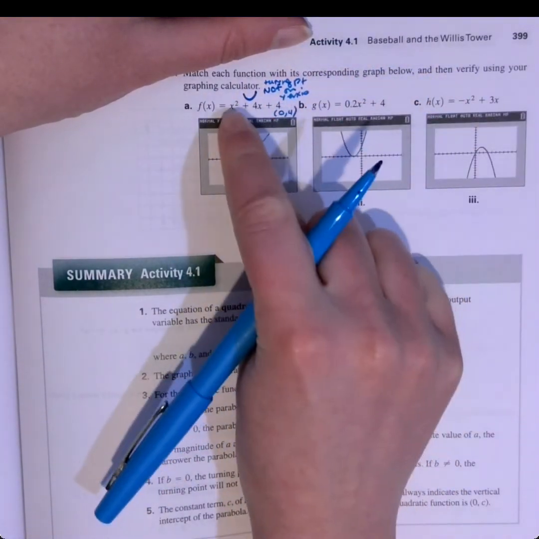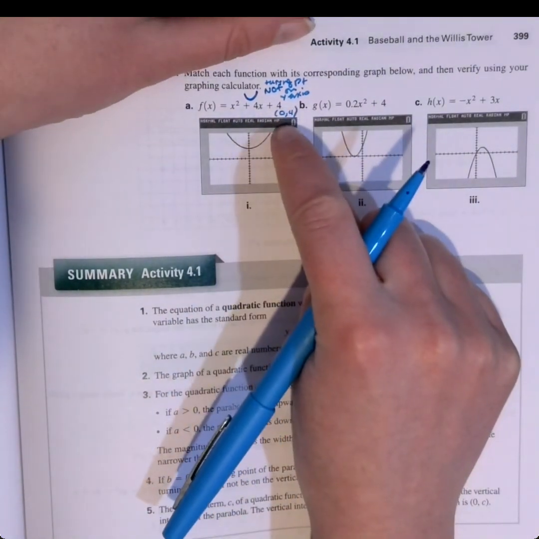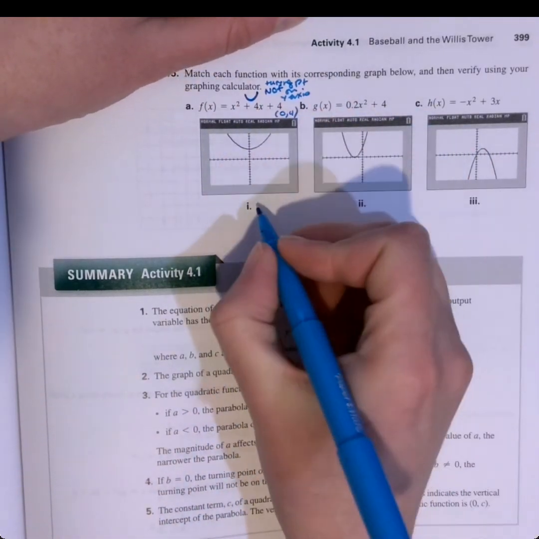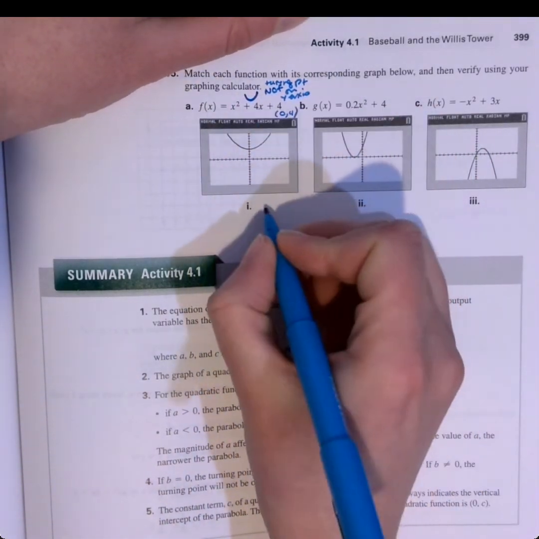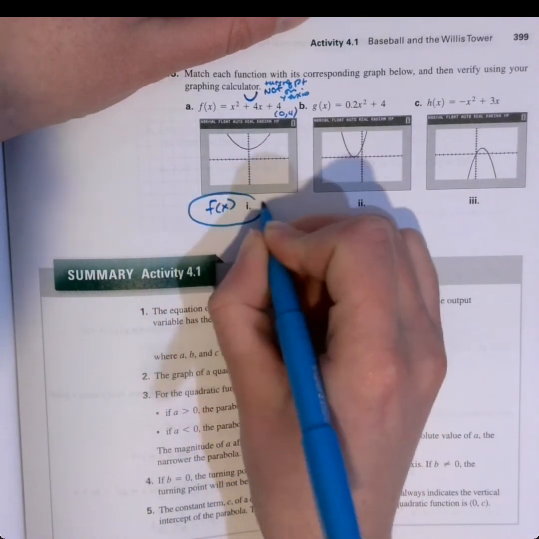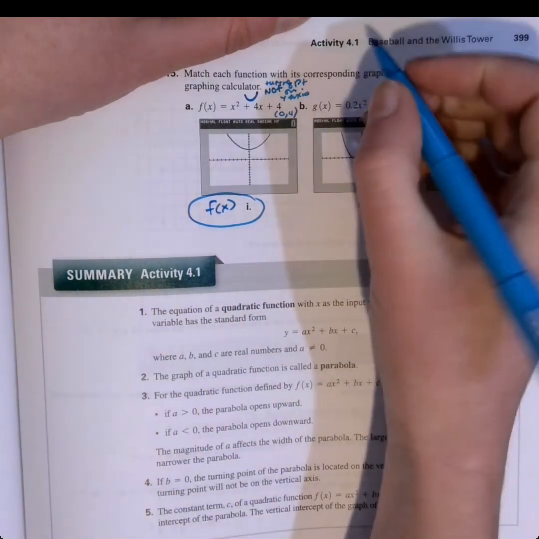So I can look at A, B, and C and get information from all of them. So this is the vertical intercept, 0, 4 from the C value. So it is this one, right? So the A, f of x, it's going to be this graph right here. Okay, now I look at the next one. Faces up.